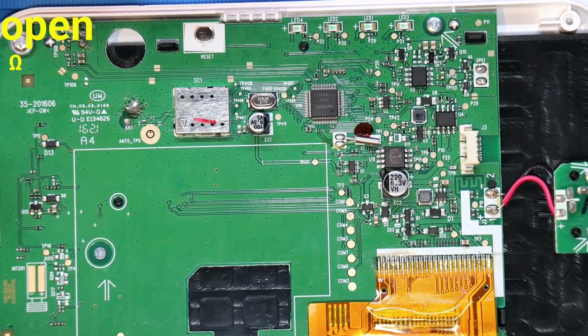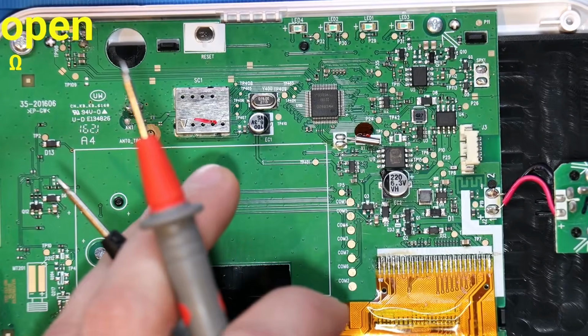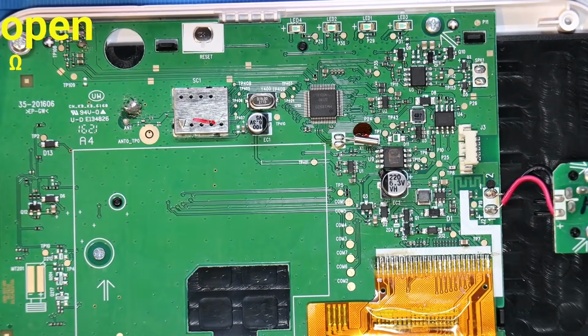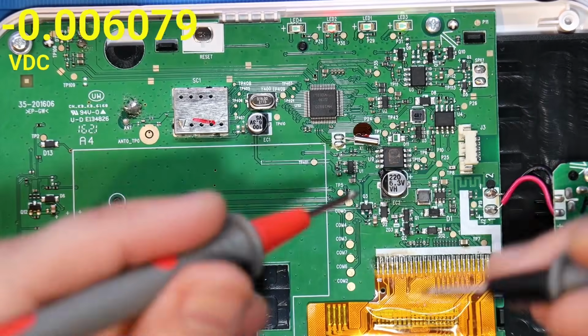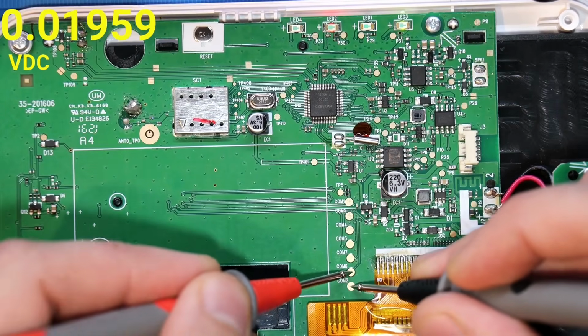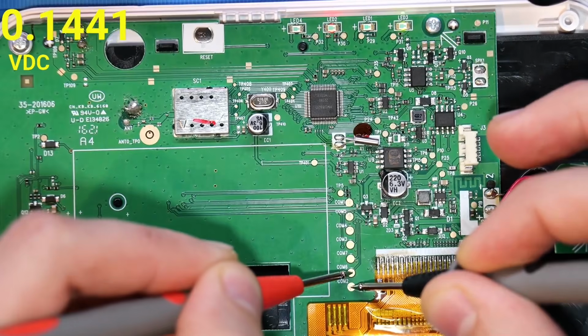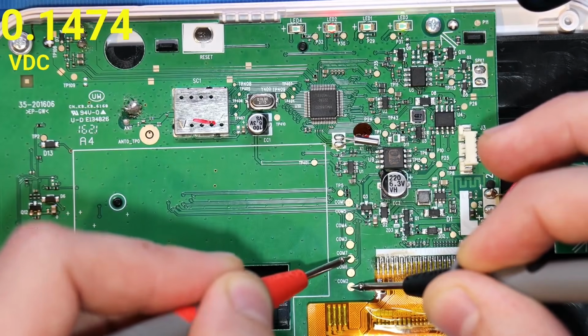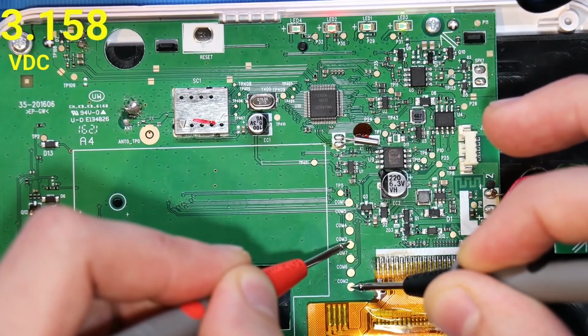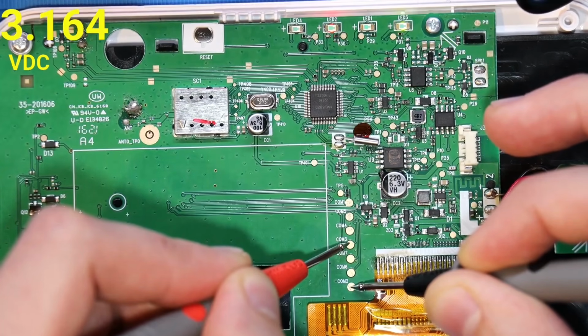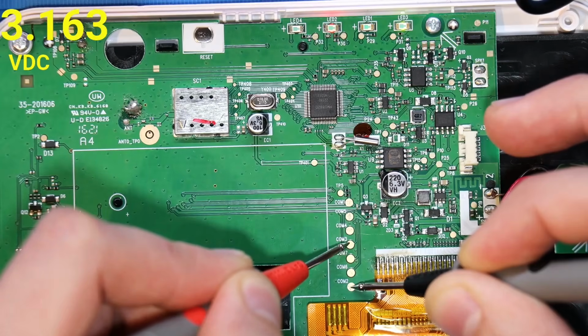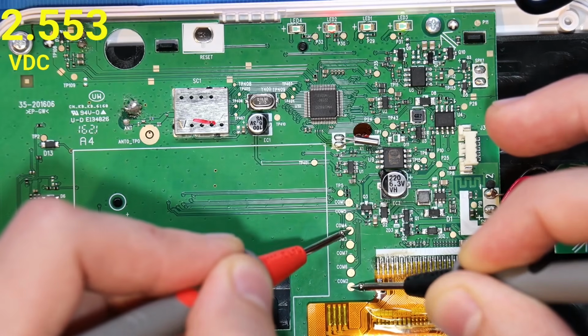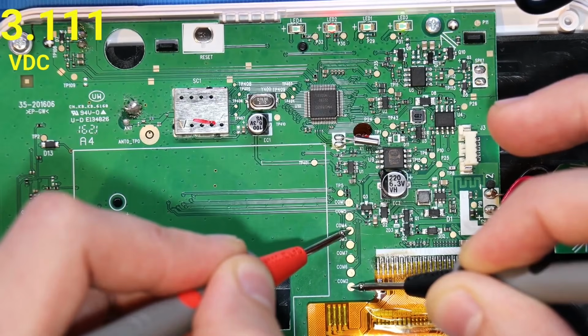Now what we can do is actually turn the device on. We can power it on, and we're going to switch over to take some voltage readings here. We're going to see not much there. Okay, not much there. Okay, kind of 3 volts on that pin. There, we've got another 3-volt pin.